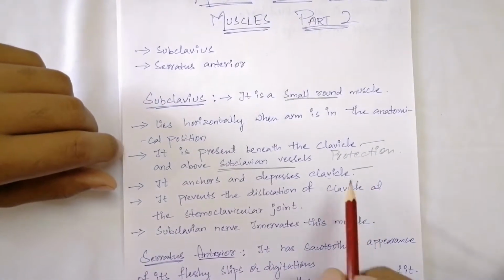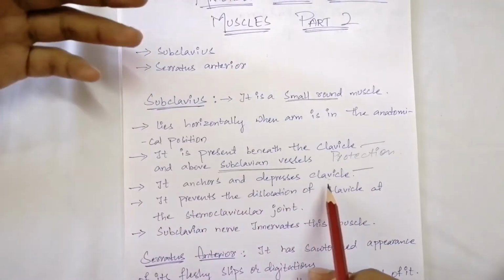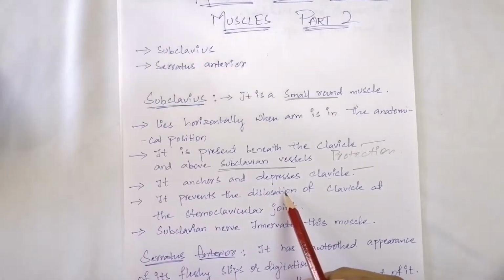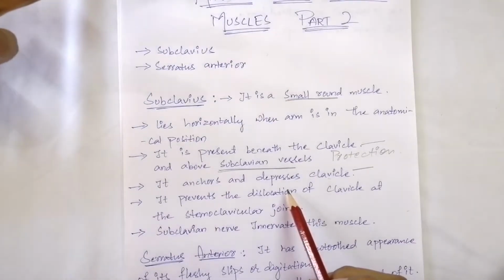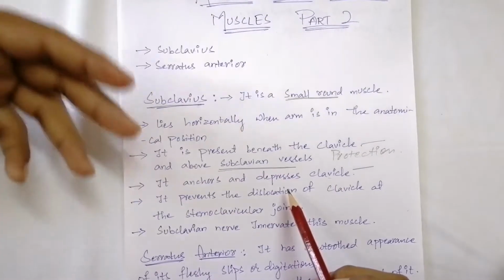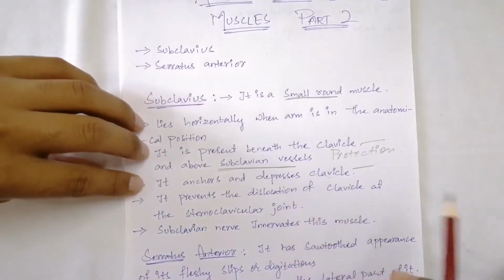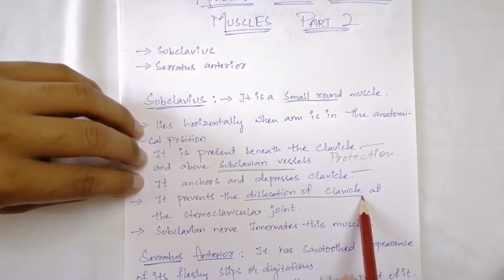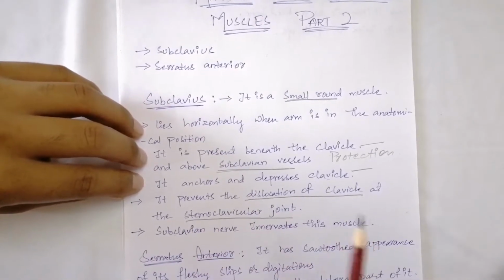Sorry, having a fever. It anchors and depresses the clavicle, which means it holds it, pulls it down, and keeps it in position without letting it move far from its original position. It prevents dislocation of the clavicle at the sternoclavicular joint.